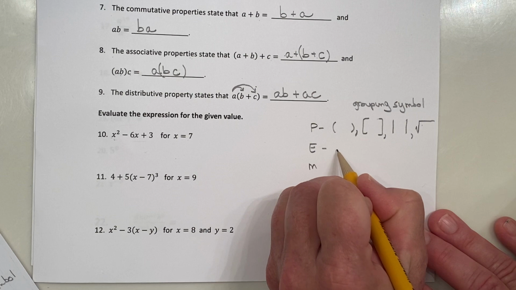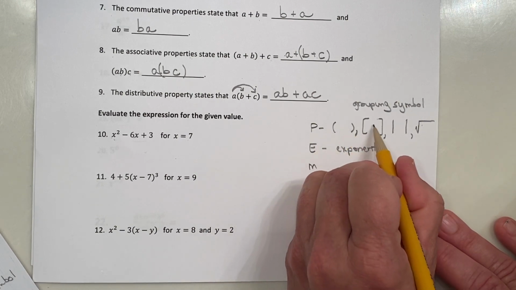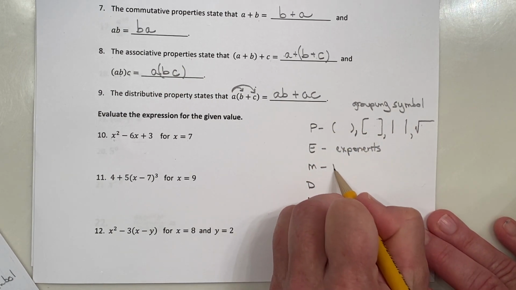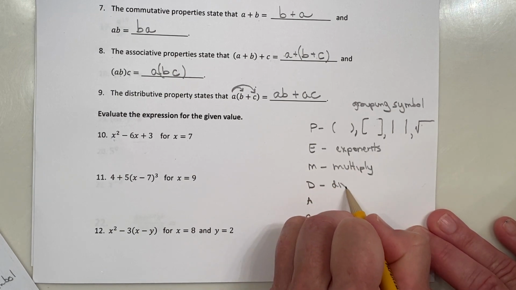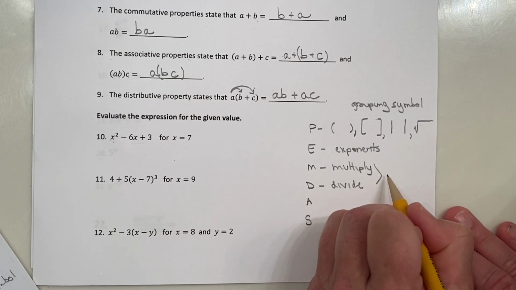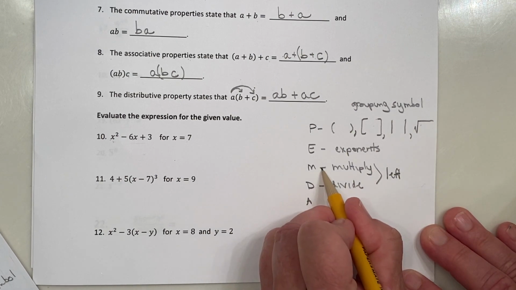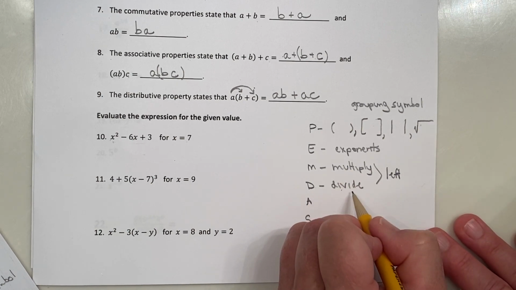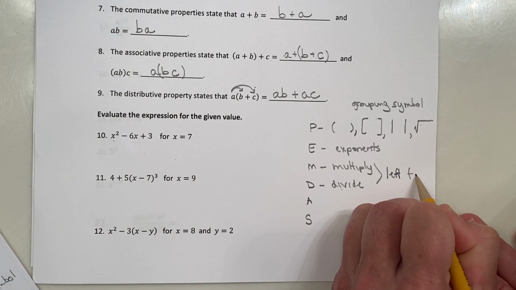E stands for exponents. If you see an exponent in a problem, you would want to do that after you've done any grouping. M stands for multiplication, and D stands for divide. But we have to remember that if divide comes first, if you're looking at a problem from left to right, we would do the division before we do the multiplication. So we don't always do multiply before divide. It just depends upon what comes first as we view the expression from left to right. So left to right.